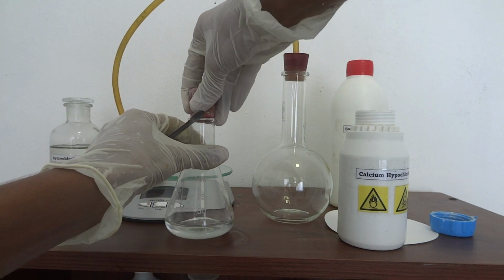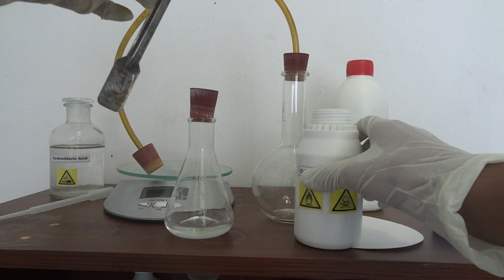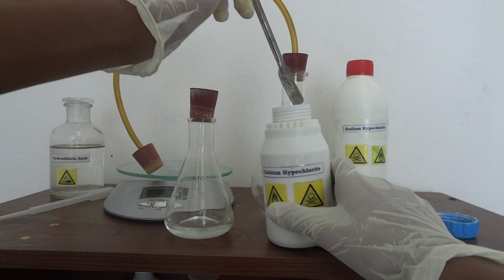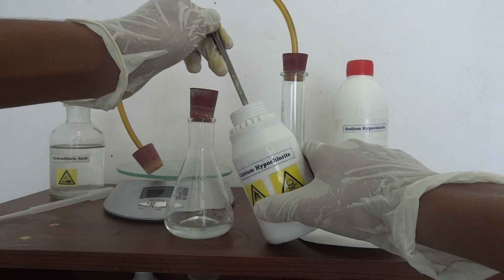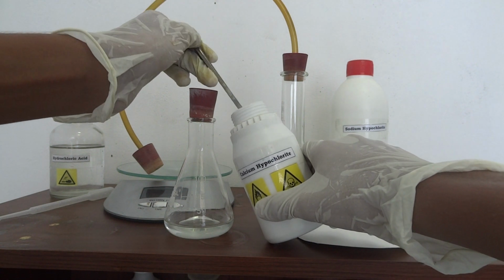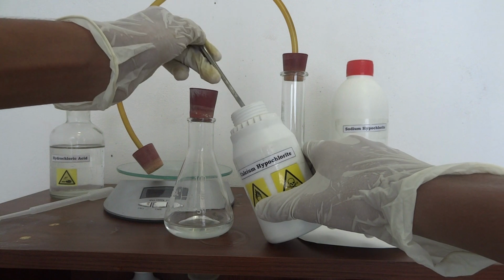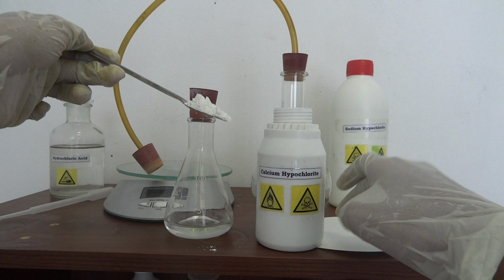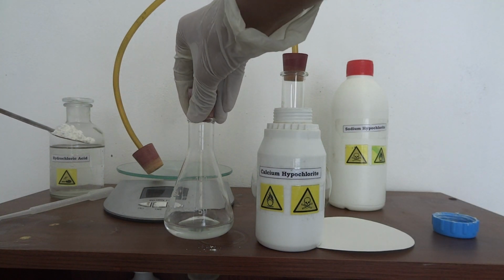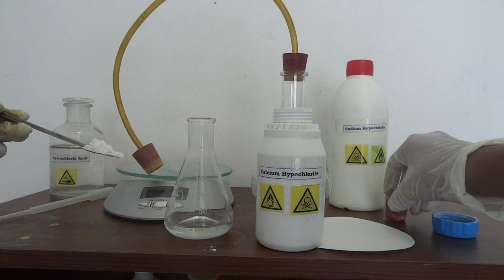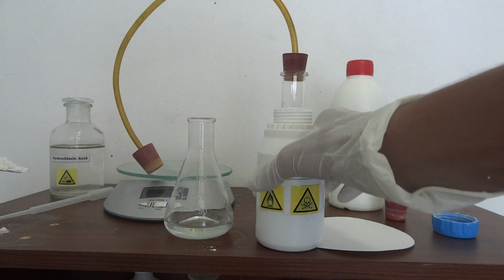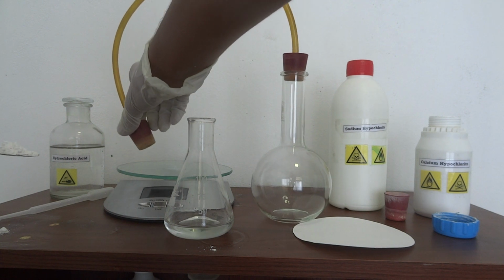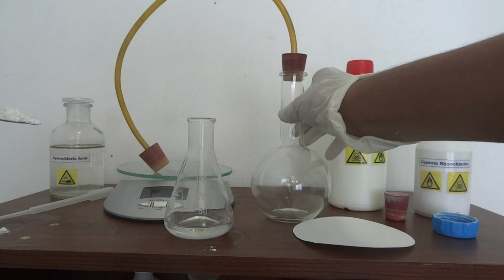You should be real quick in here, because as soon as the calcium hypochlorite touches the hydrochloric acid, it will start producing a crazy amount of chlorine gas. You can see there is white color powder. And slowly in it goes.